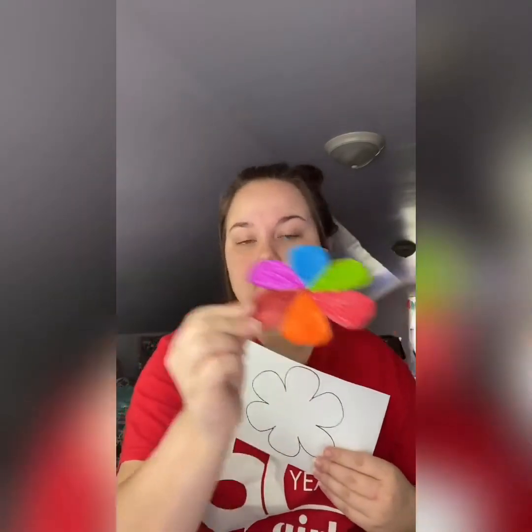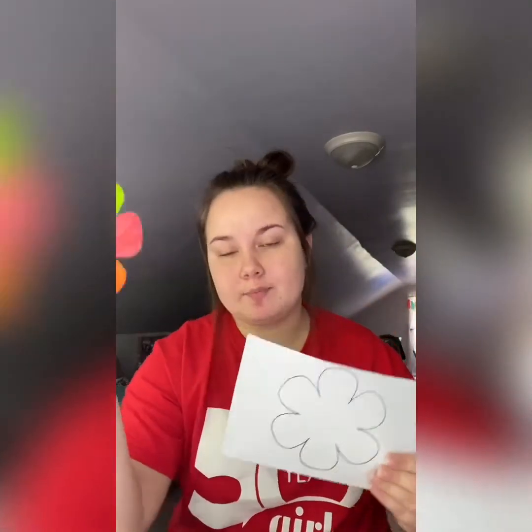And then after you draw it, you want to color it like so. I colored mine all different colors. You can put patterns on it. You can put whatever you want on it. And then you're going to cut it out.